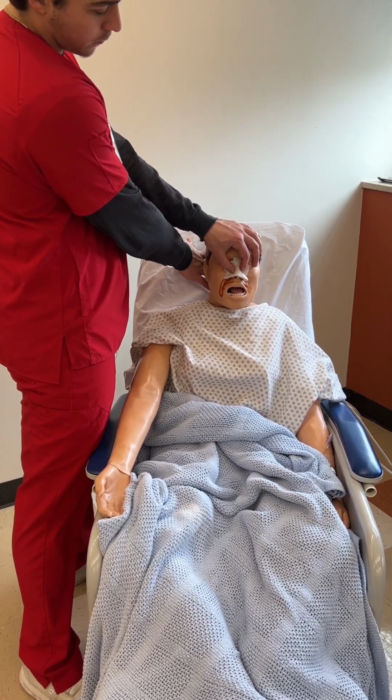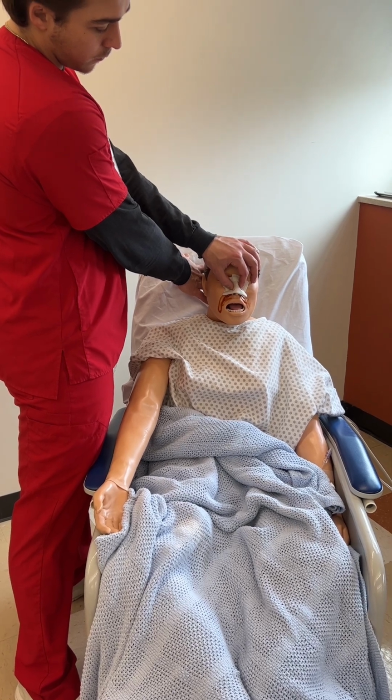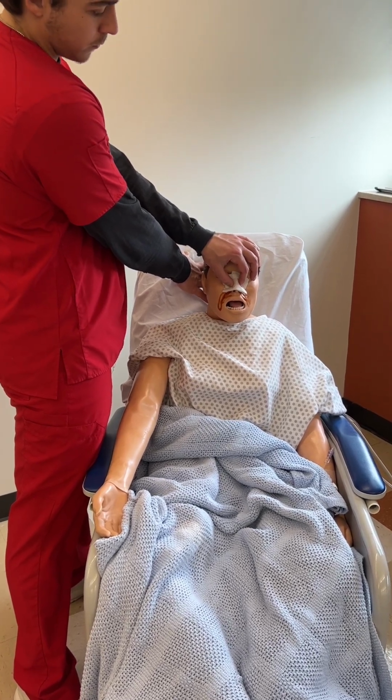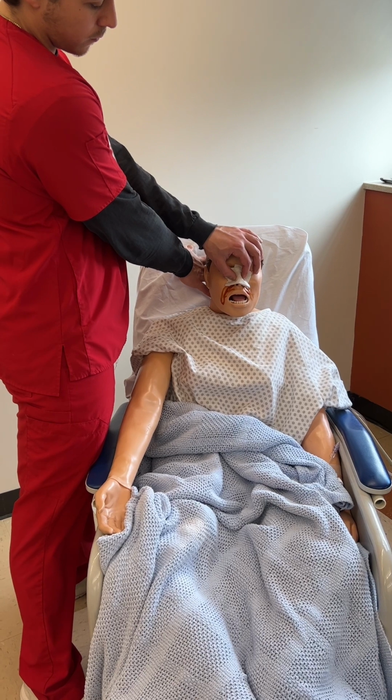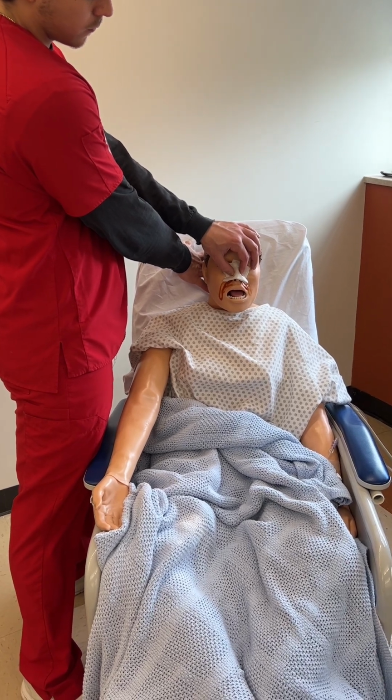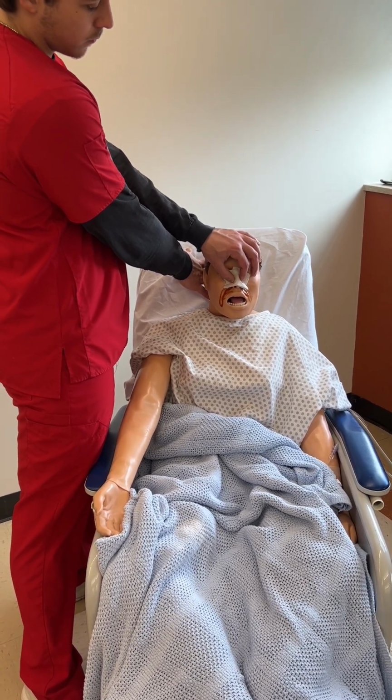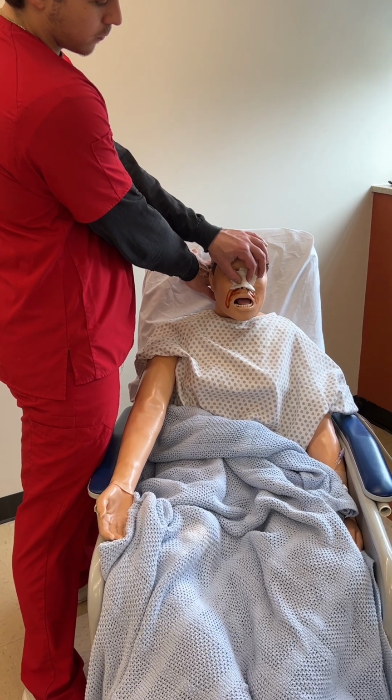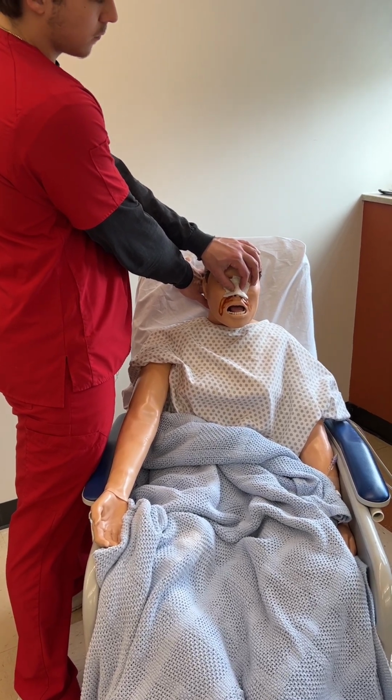You do not want them to tilt their head back because they will continuously swallow the blood. You will pinch the soft part of the nose and press against the bones of the face to stop the bleeding. Hold pressure on the nose for 5 full minutes and do not check to see if it is stopped.